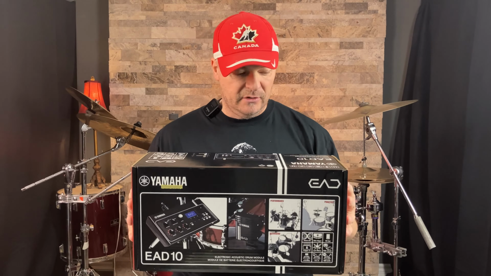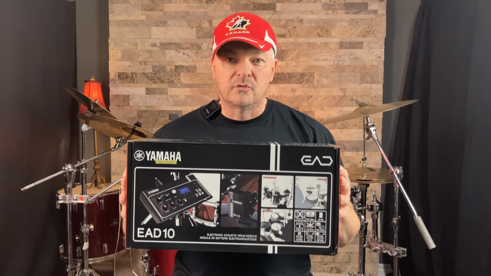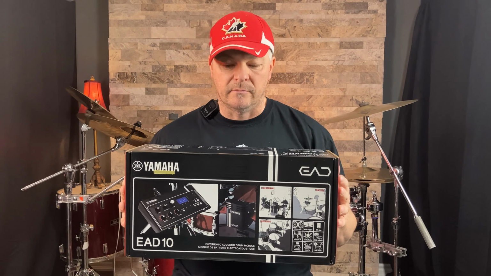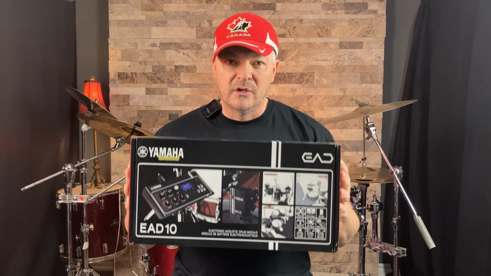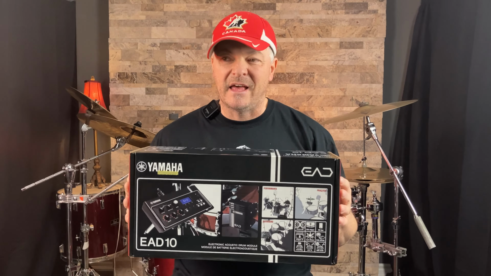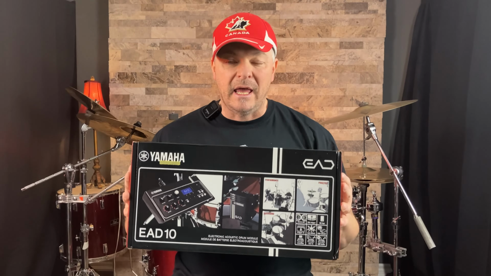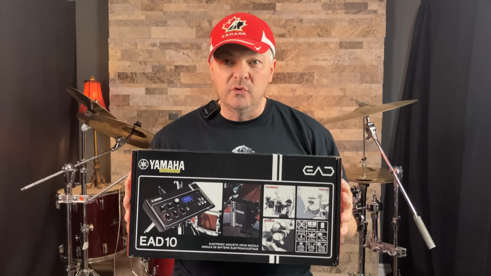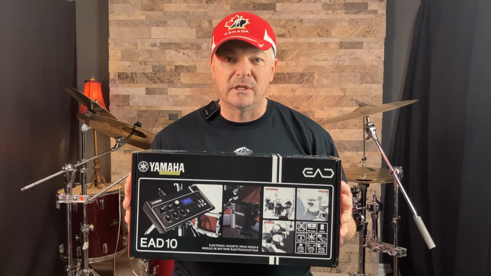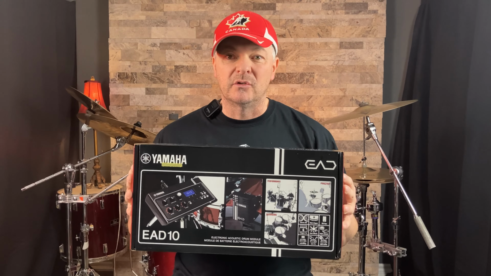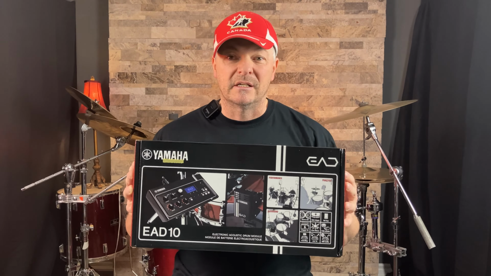I have here the Yamaha EAD10 drum mic/trigger. And this thing has been a game changer for me. So now I have decided that I'm going to let the world know what I know about this. I'm fairly new to this device. I quite honestly don't know a lot. I'm still in learning mode, but I thought it would be fun to let everyone know just how great of a product this is. Let's get to it.